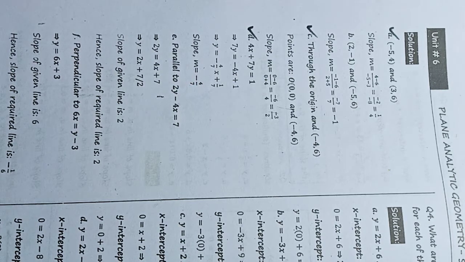And this is question number 3. Next, we have to come to question number 5.